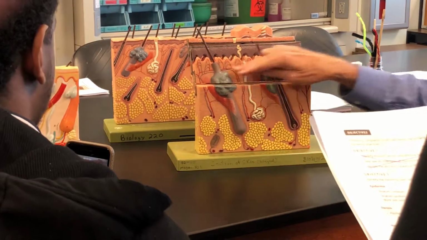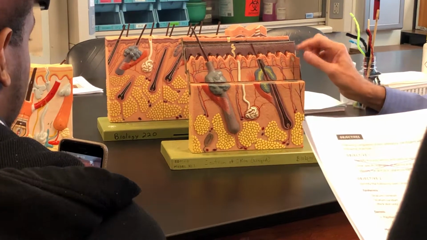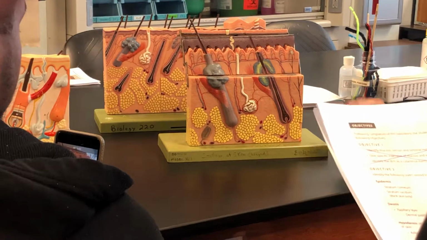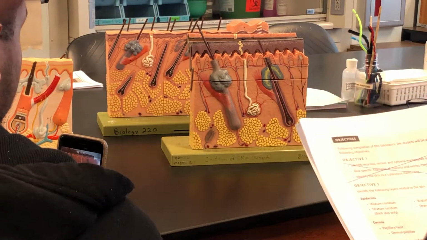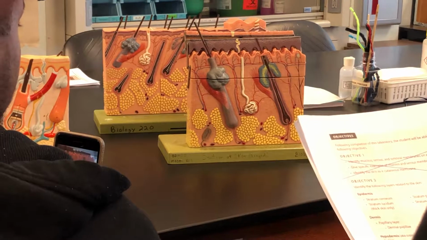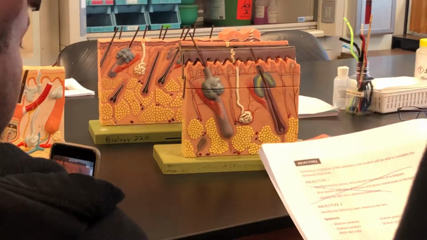The question is, what do we do with this stuff here? I would argue that's also reticular. They cut it too deep here. So how do you really tell the difference with real tissue? You stain the dermis from superficial to deep. Stain it all the way through.